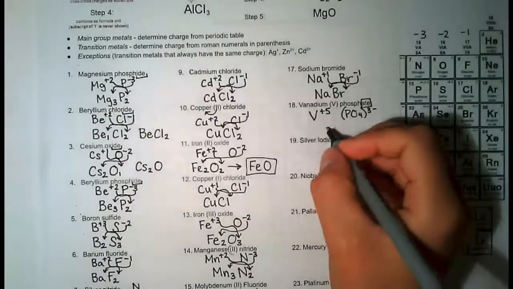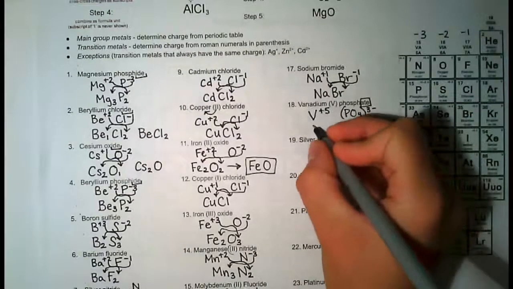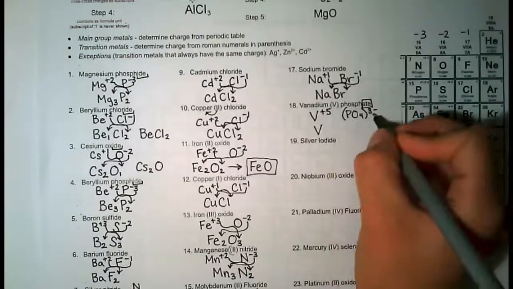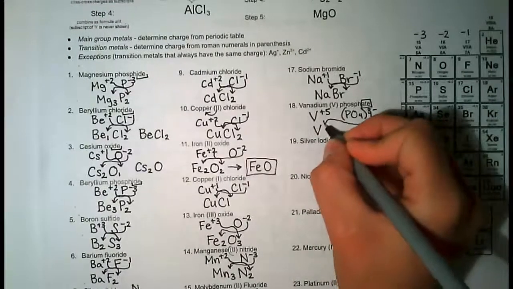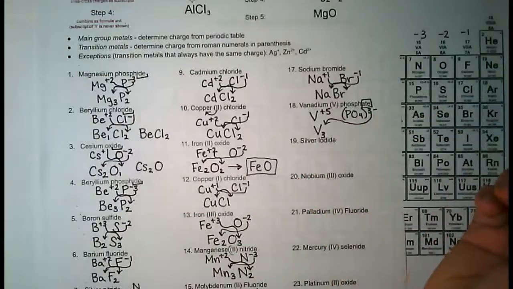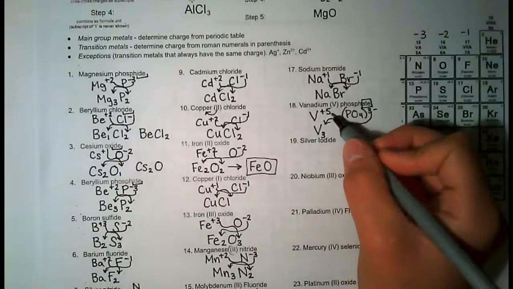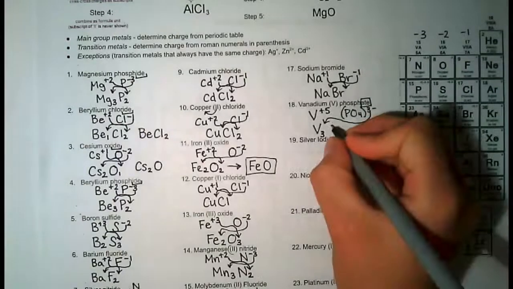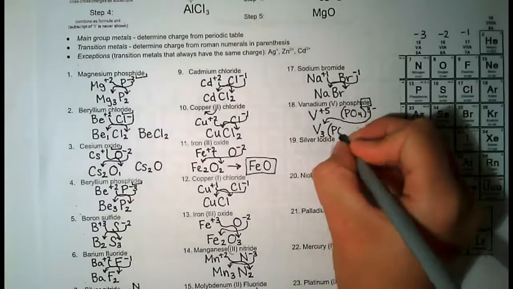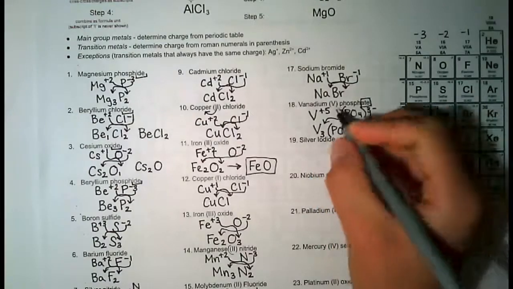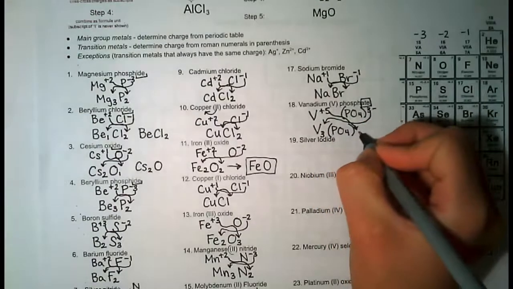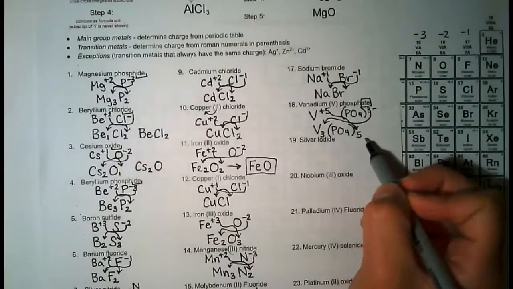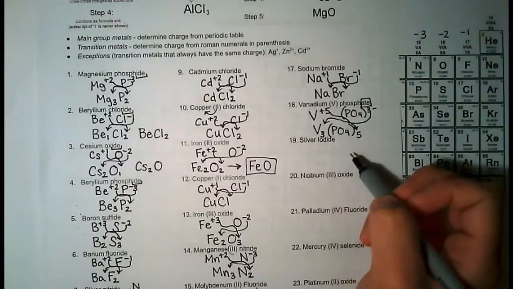When I do my crisscross, the only difference here is how we're going to crisscross for our phosphate. So the first part's the same. This 3 comes down and becomes the subscript for vanadium. And then when this 5 comes down, it means that we have 5 of the whole phosphate ion. So we need to keep it in the parentheses to indicate that we have PO4 and then we have that ion 5 times. So here we have V3, PO4, and then parentheses with a 5 outside the parentheses.